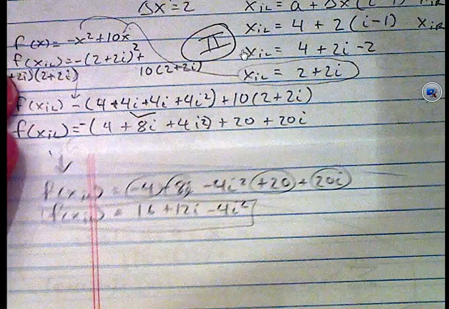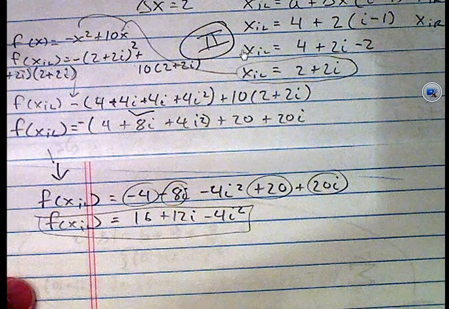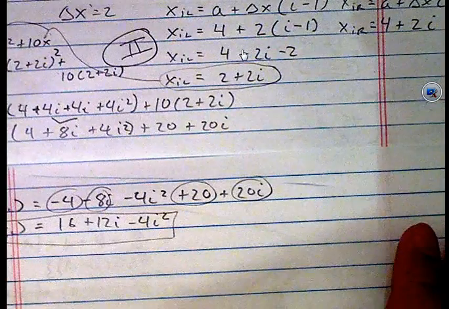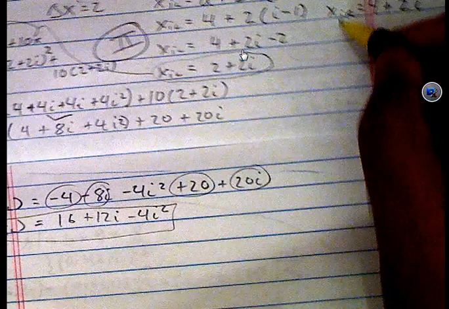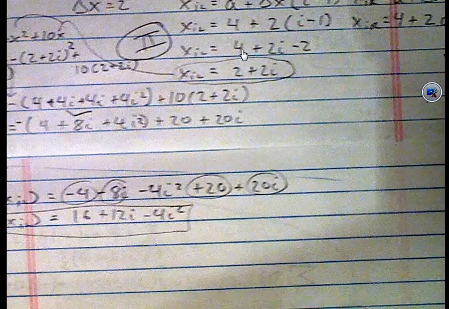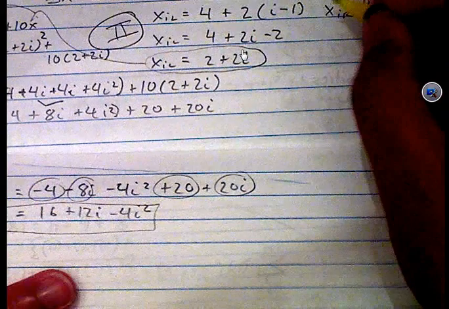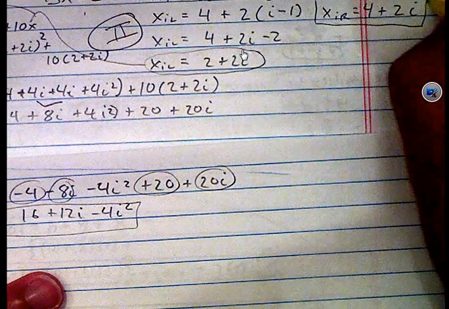And I still got to find f of x of IR. Alright, so here we go. X of IR. Alright, so there was f of x of IL, for those of you who didn't see it. X of IR is equal to 4 plus 2i.